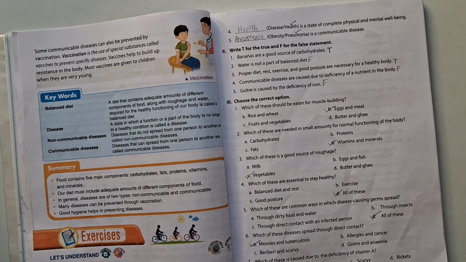Okay. Few keywords, very, very important for correct answers. Balanced diet. What is a balanced diet? What is a disease? What is a non-communicable disease? What is a communicable disease? Please learn all the keywords. And the summary is also very important. When you want to write down a brief answer, that type of summary helps you. Okay. Then time to exercise.